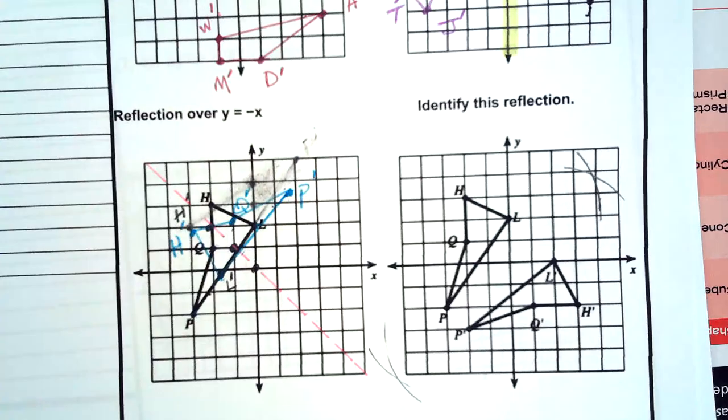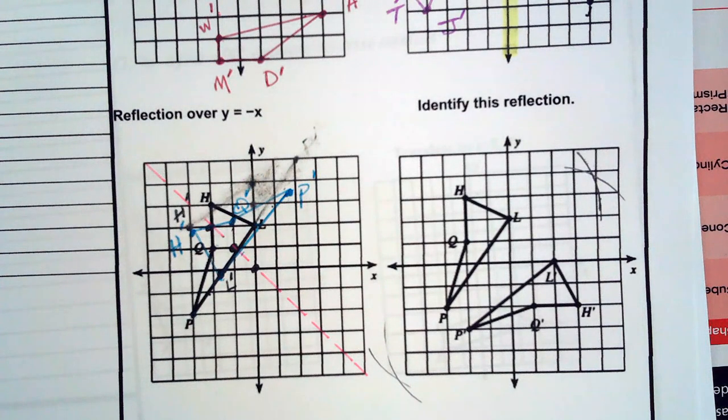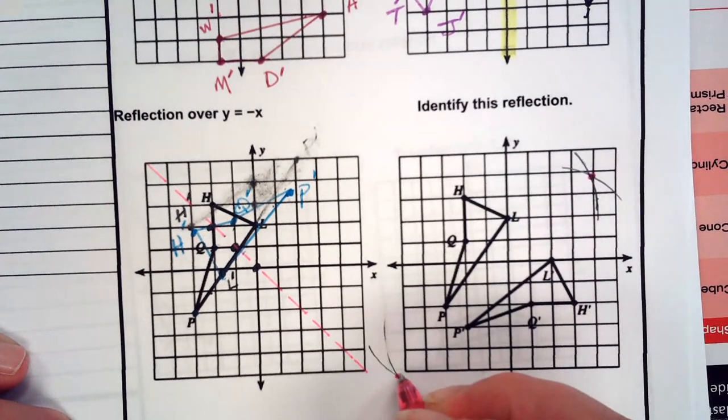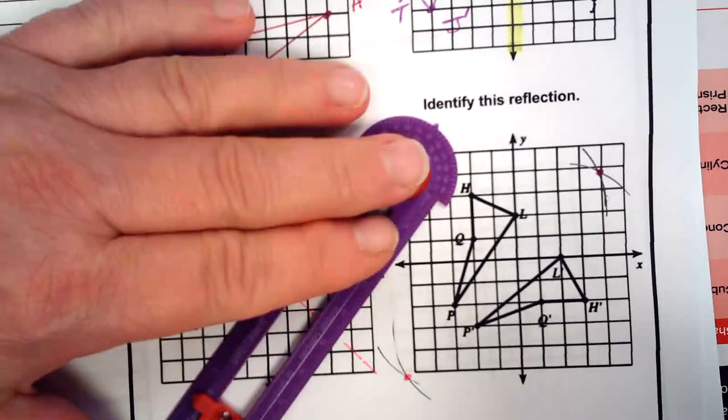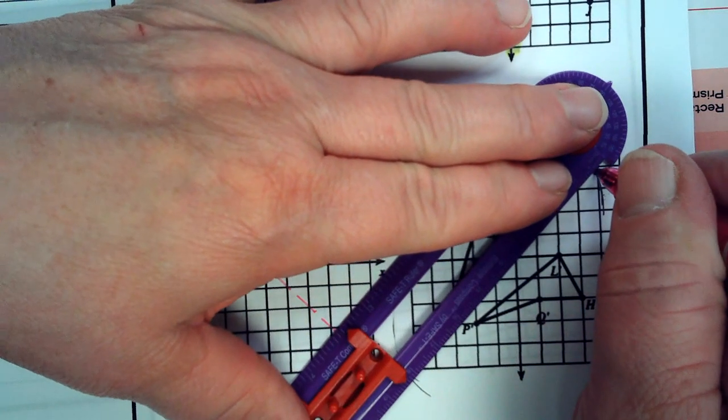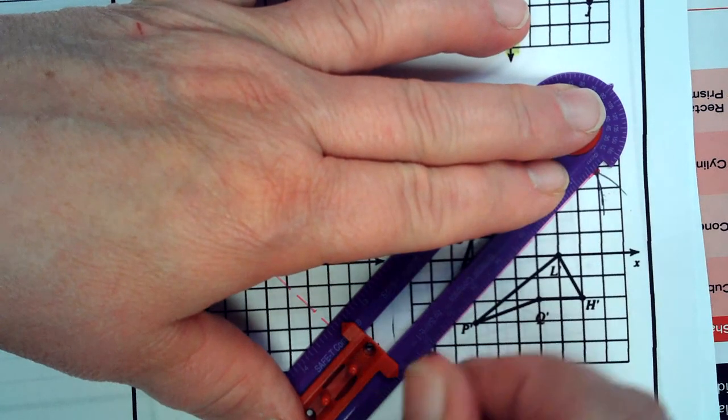Now remember, where they intersect is going to be that line of reflection. So my intersect point is here, and I will draw a line to connect them. And that would be my point of reflection.